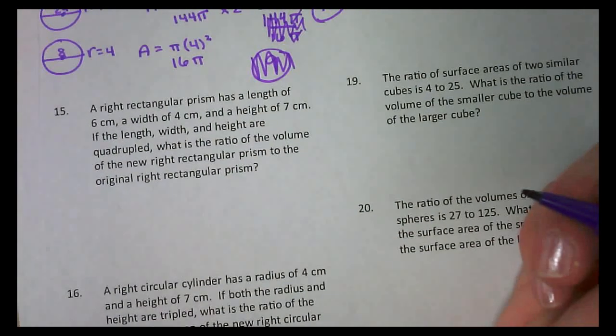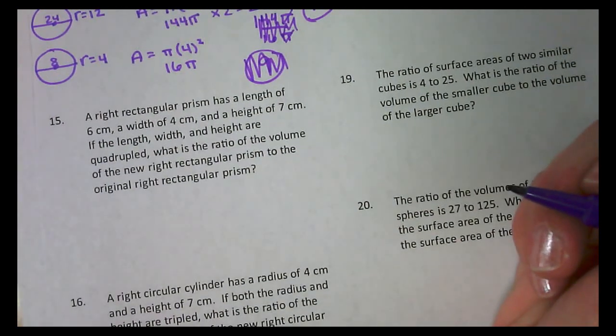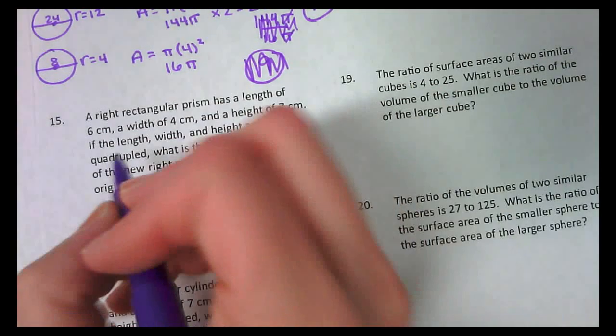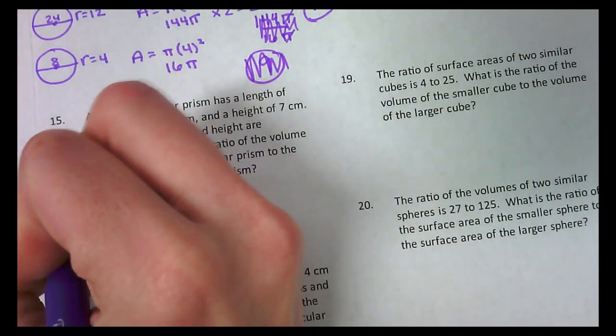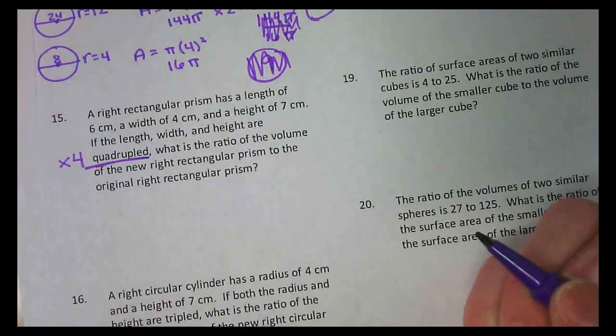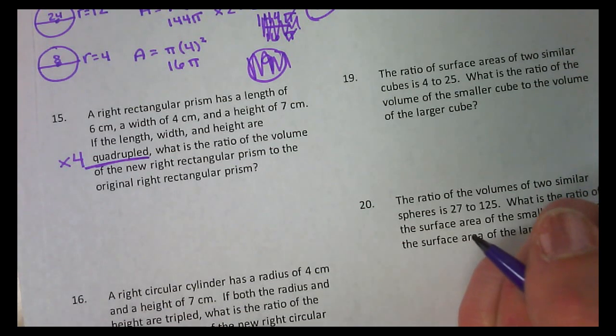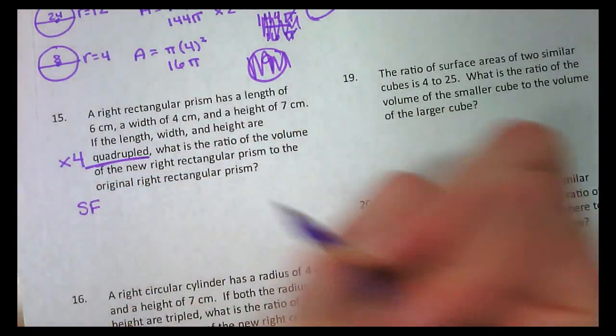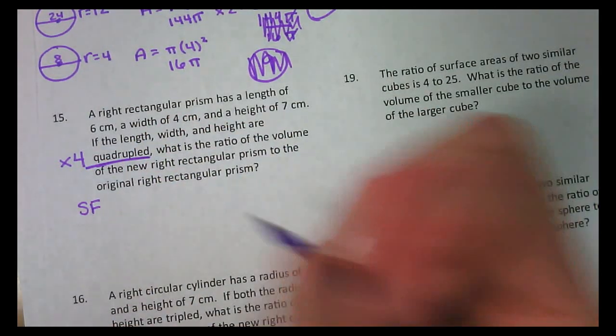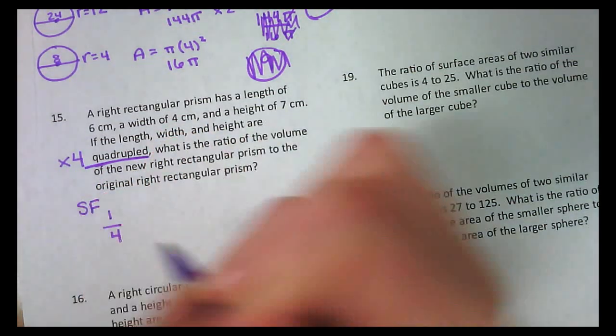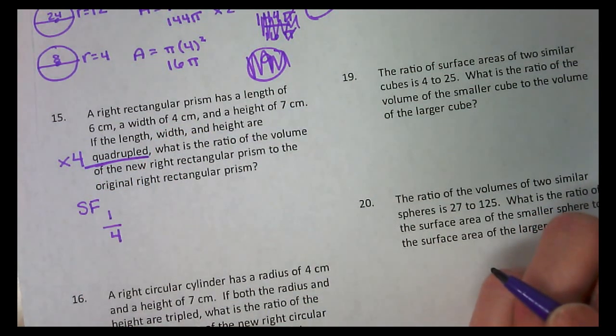All right, number 15. A right rectangular prism has a length, width, height, and they give us the dimensions. If length, width, height are quadrupled, this word quadrupled means times 4. What is the ratio of the volume of the new right rectangular prism to the original right rectangular prism? So this is where we're going to do our similarity stuff. We have scale factor. If I quadruple something, that means my scale factor is 1 to 4. Quadruple is 4, triple is 3, double is 2.